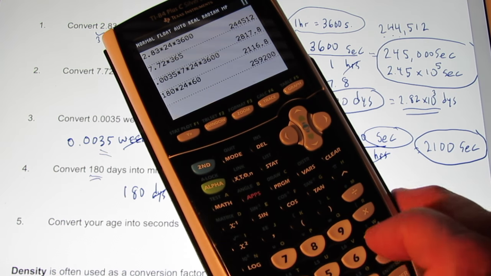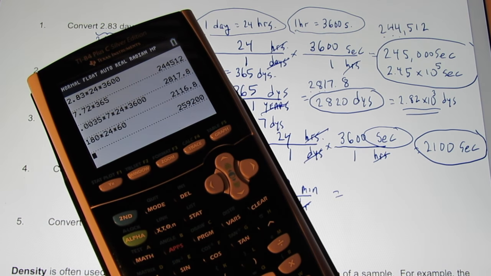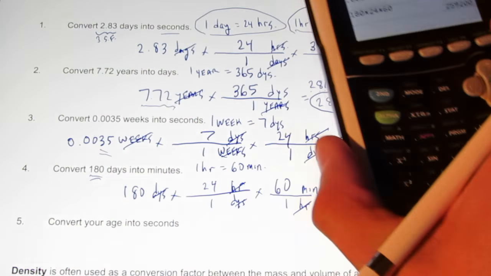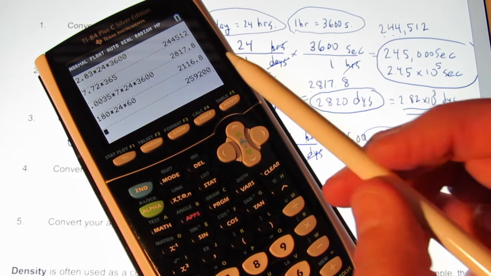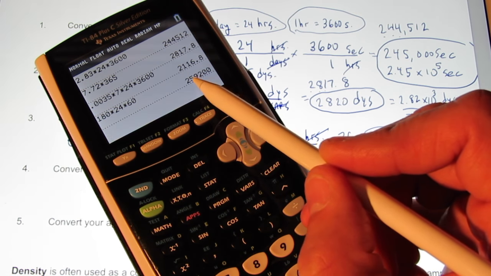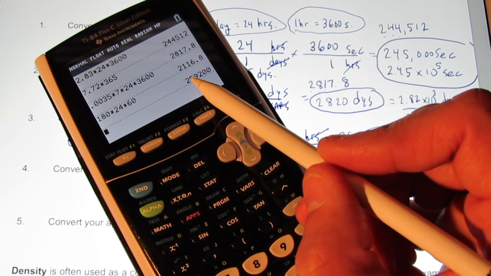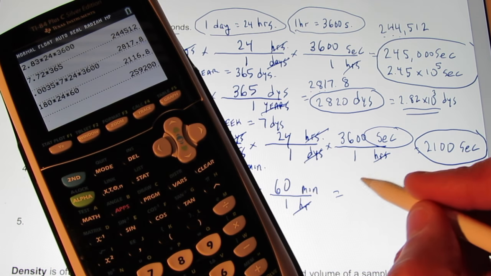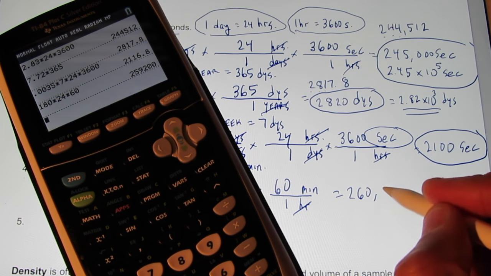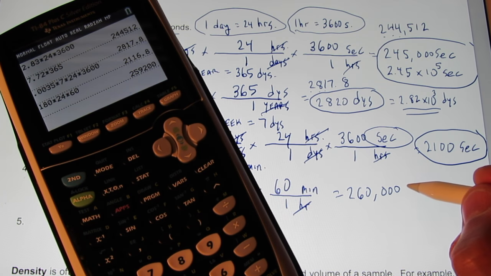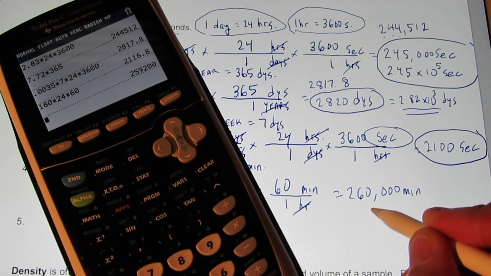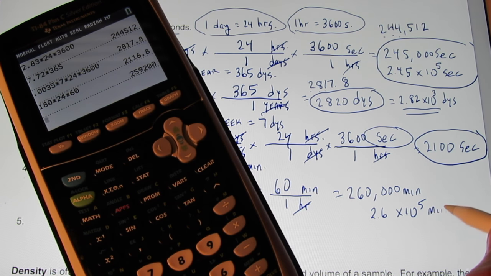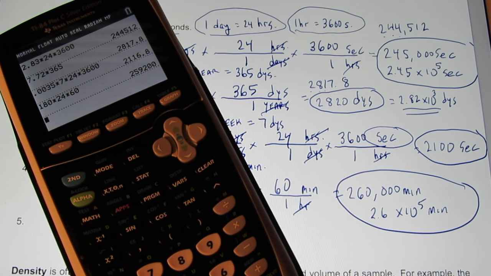And let's see, my calculator says 259,200. I'm only allowed two significant figures, so I'm going to count over 2, 5, so that 5 will become a 6 because the number next to it's a 9. So we're going to say 260,000 minutes. Now if you wanted to write 2.6 times 10 to the 5th minutes, I would be just fine with either of those answers.